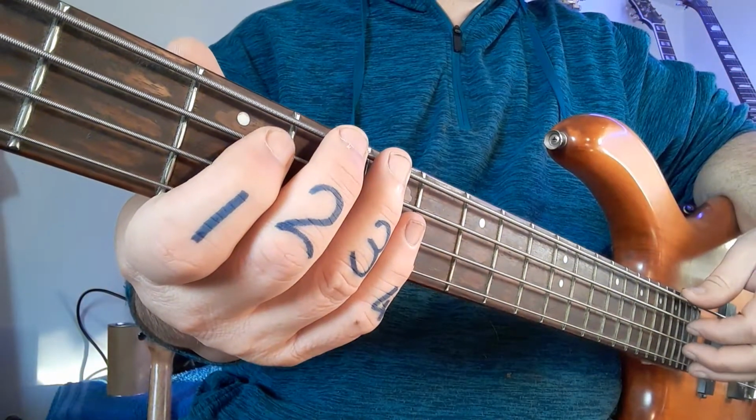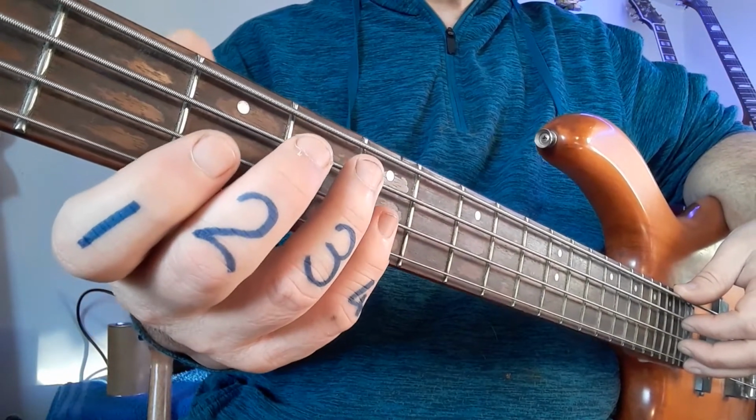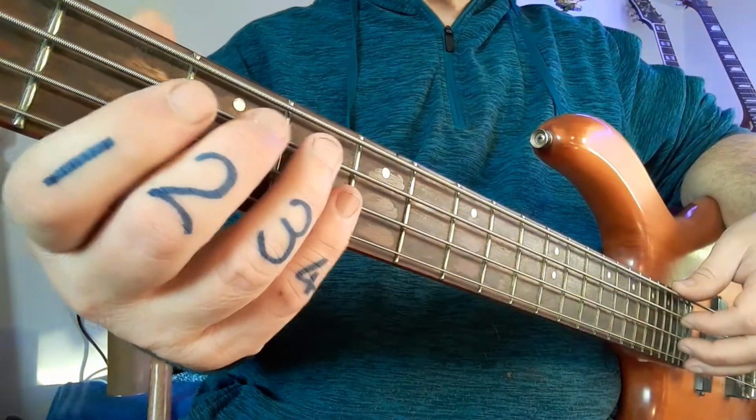And then we finished off with step 4, actually looking at the major and minor arpeggios and applying them. And then for an extra jam, we added the octave.